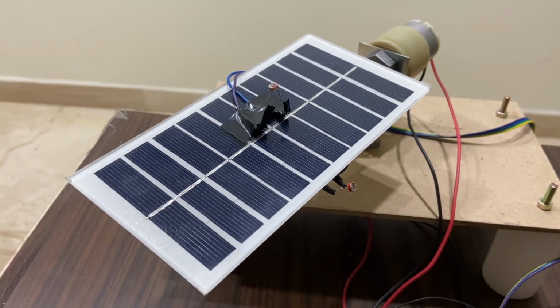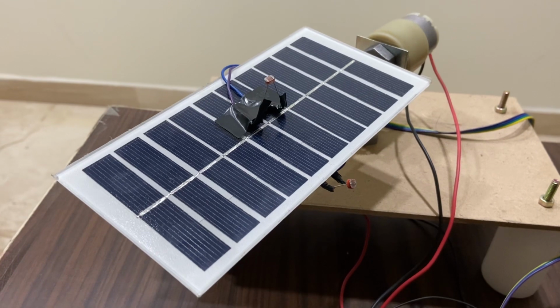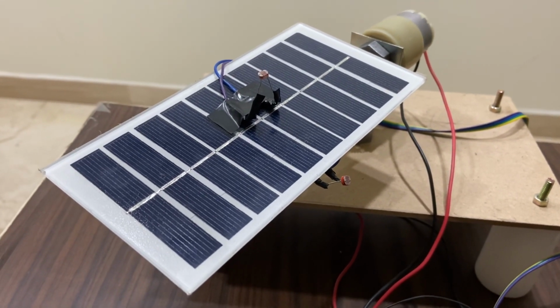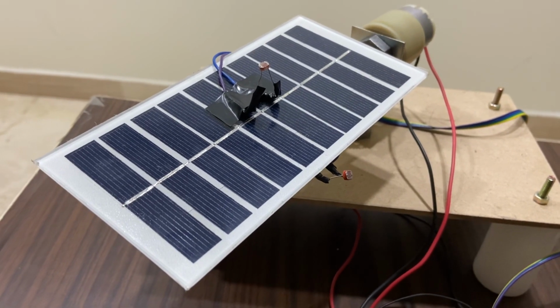It consists of a set of solar cell modules connected either in series or parallel. Its role is to convert light energy into electrical energy. It works on the principle of the photovoltaic effect, which is the creation of electricity when exposed to light.